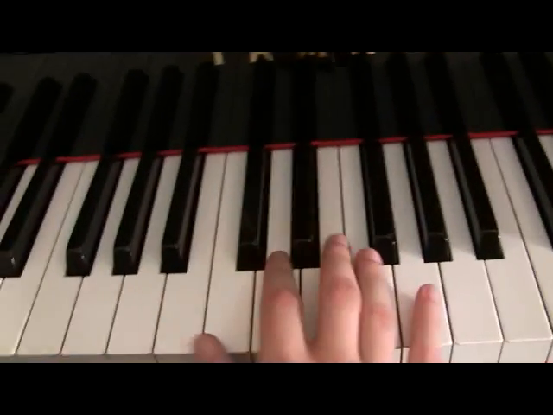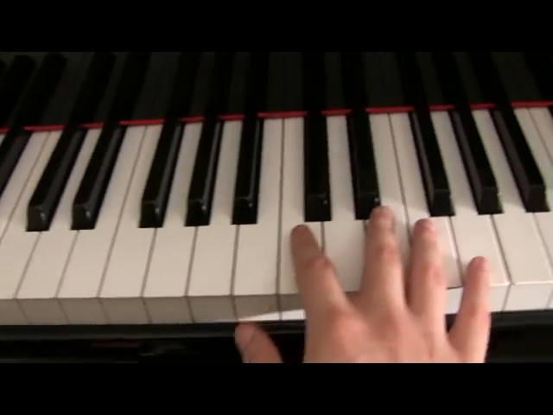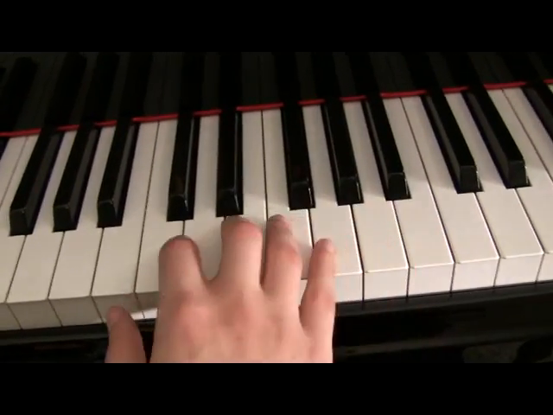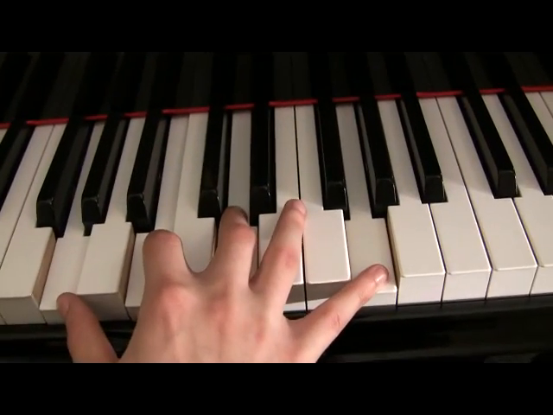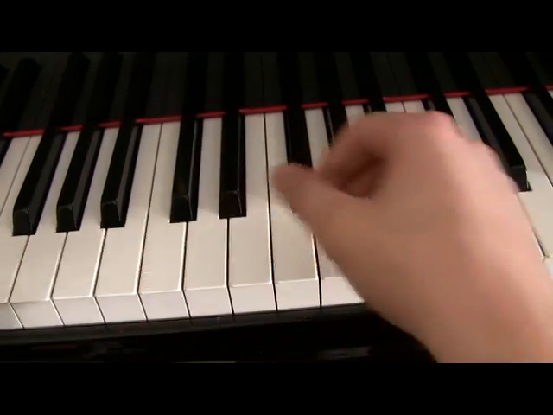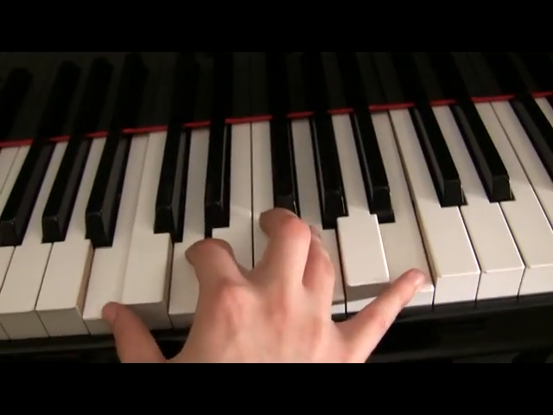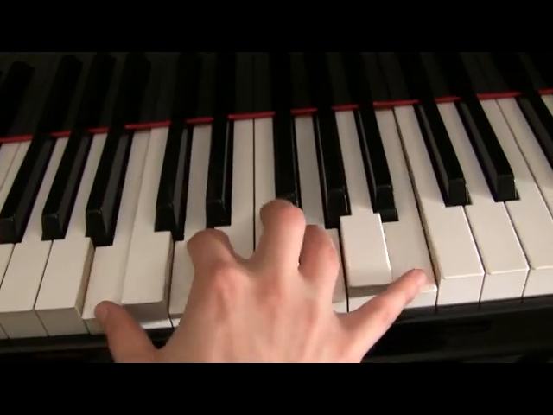There's my playing two hands with one hand. Okay, so that's a perfect cadence. The different ways you can do it, I mean, you can do like this, and then you could, well, you don't have to do that. I mean, you could do this. That's a perfect cadence.